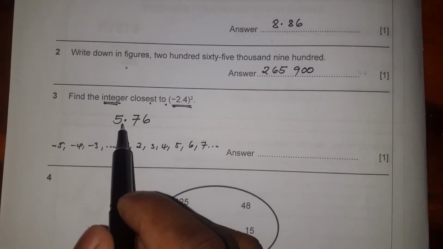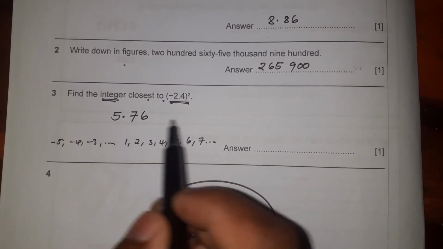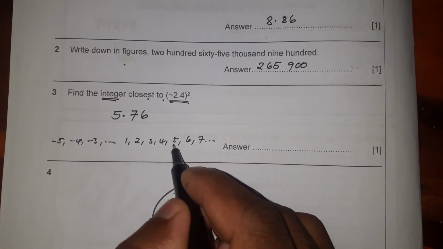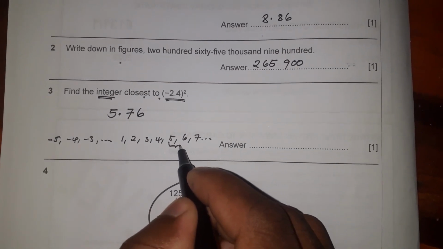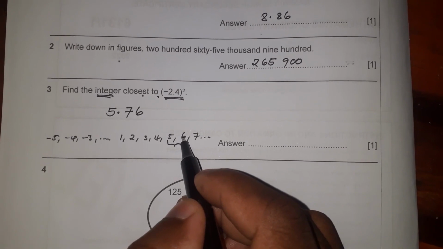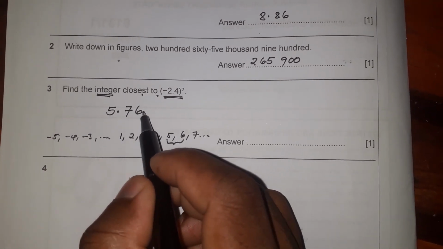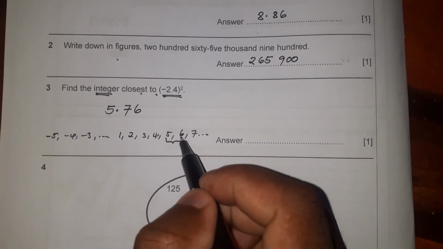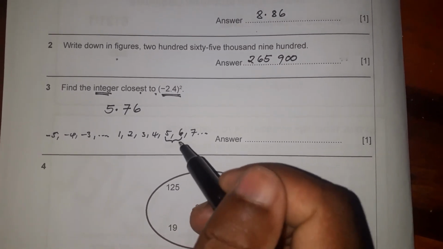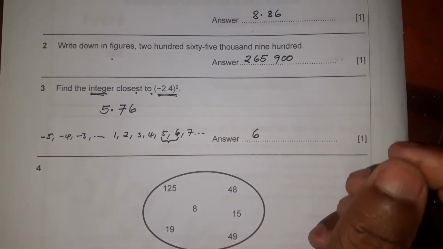But what we have here now is 5.76. Now 5.76 is between 5 and 6, but very, very close to 6, because it's 0.76. So the closest integer to that will be positive 6.